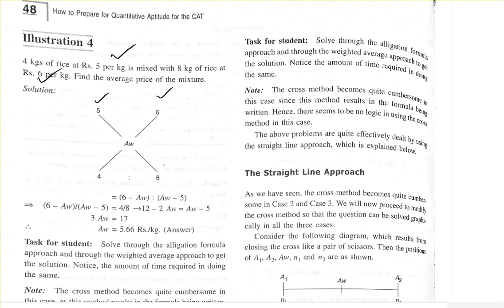AW minus 5 will be here, because this one is the larger one, and this one will be 6 minus AW. AW is in between. So 5 is less than this and 6 is greater than this. 6 minus AW is the difference here, AW minus 5 is the difference here. The ratio of this and this will be equal to 4 is to 8, that is 1 is to 2.